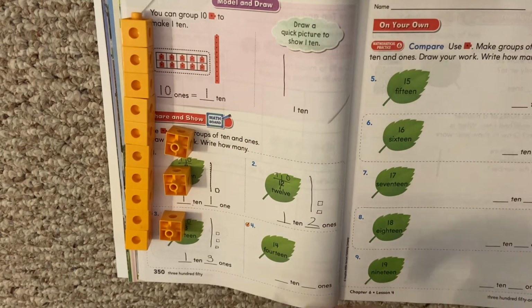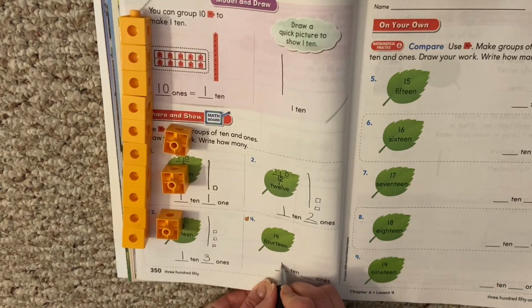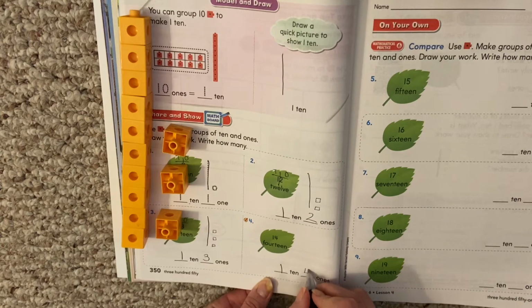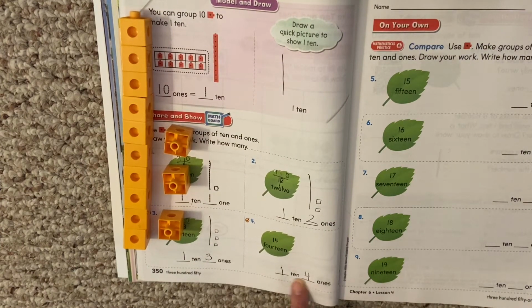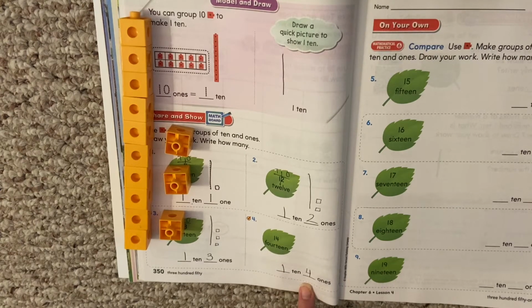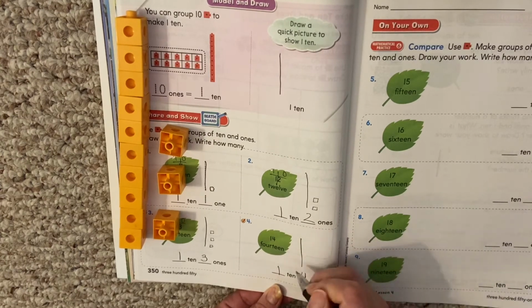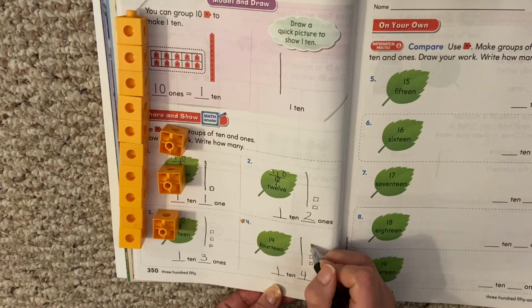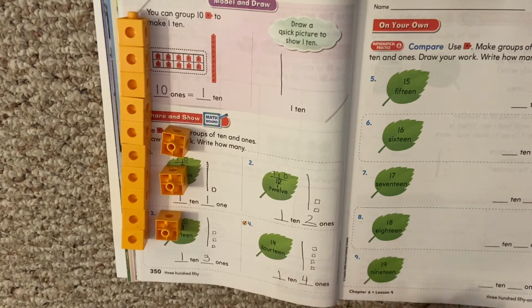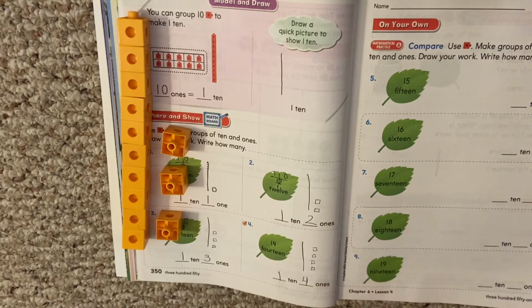All right, 14. So we should have had one ten and 4 ones, right? Doesn't that look like the number 14? One ten, 4 ones, 14, a 1 and a 4. Okay, to draw it, you should have 1 long and 4 ones. Doesn't matter if you put them up like this or on the side. Okay, 14, 10, 11, 12, 13, 14.